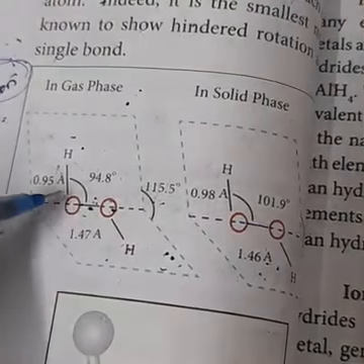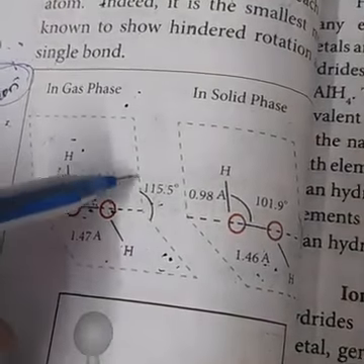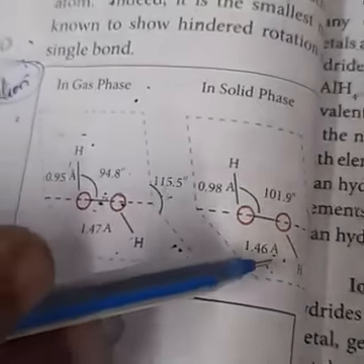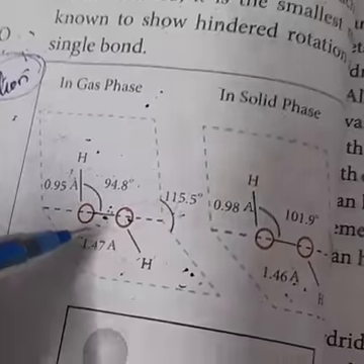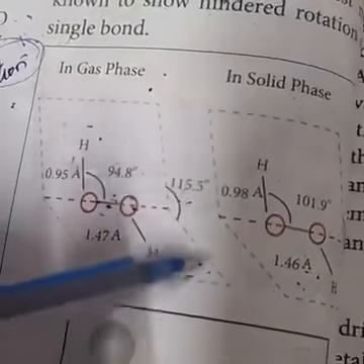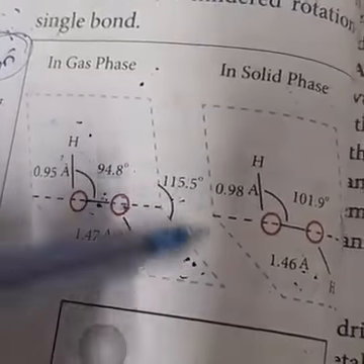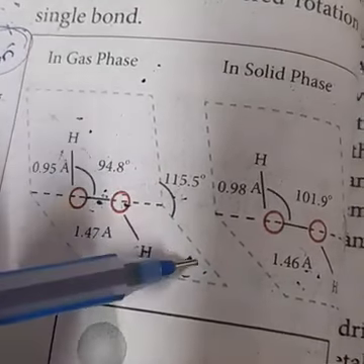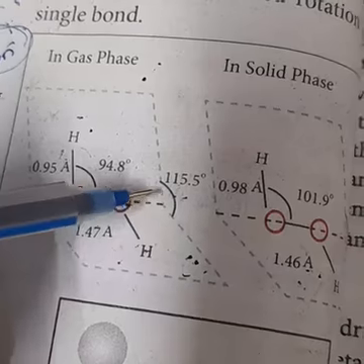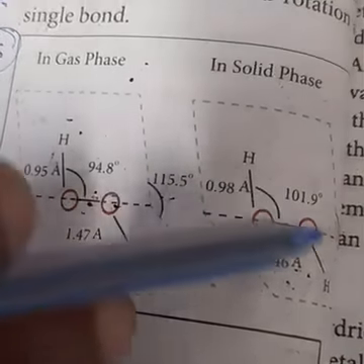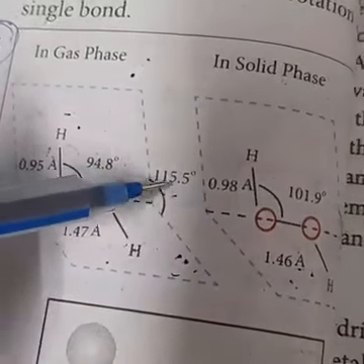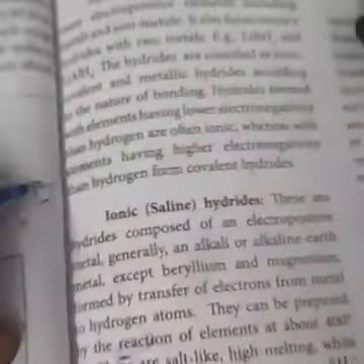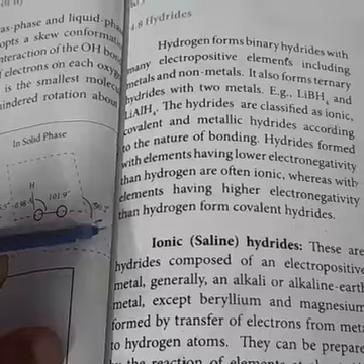So the bond angle expanded, but the dihedral angle is reduced here. In gas phase it is 115.5 degrees, but in solid phase 90.2 degrees.